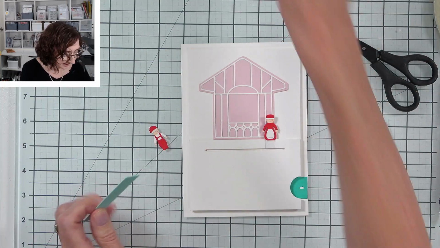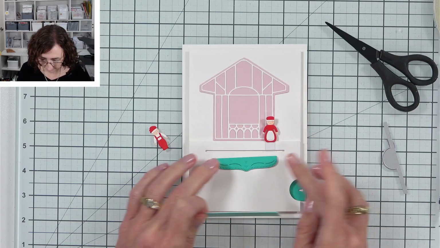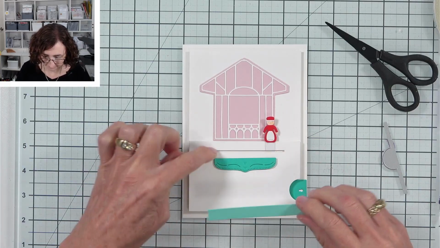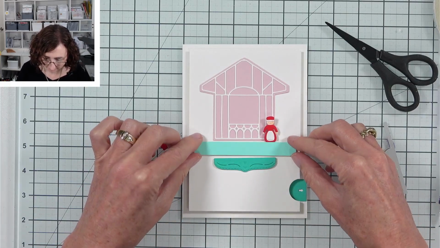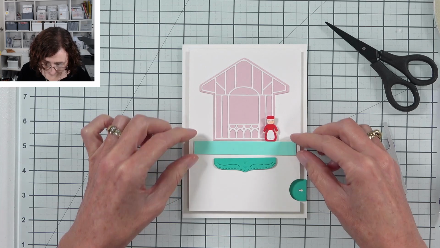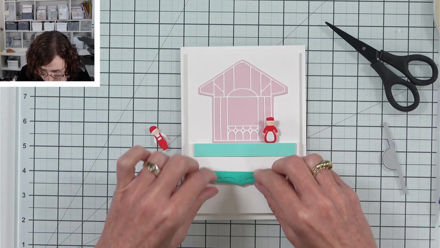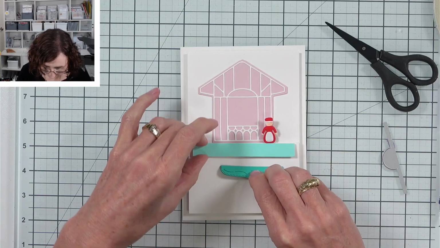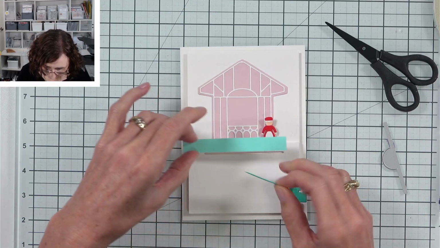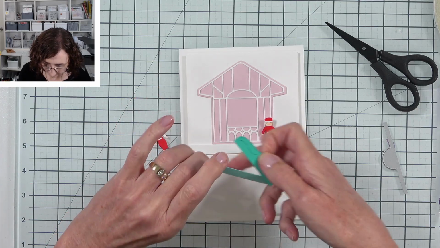So the parts that come with the clock, I figured, weren't really going to be big enough to cover this. So I wanted to, thinking maybe if I do like a... I can't stick it on that side.